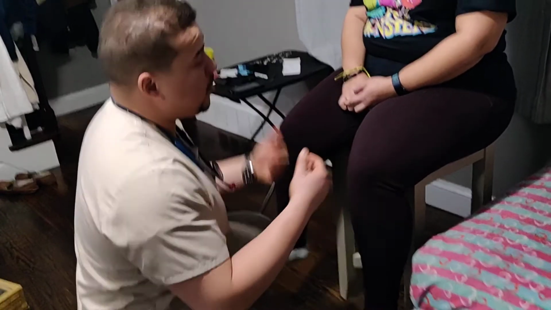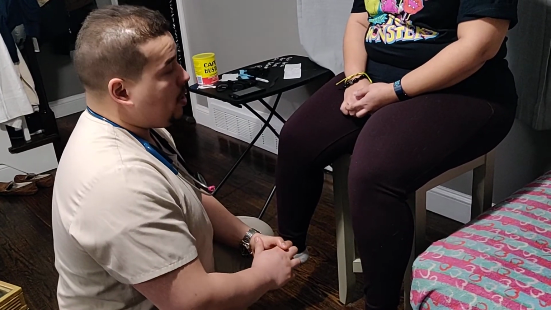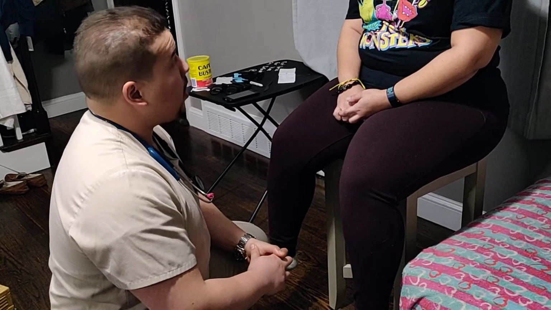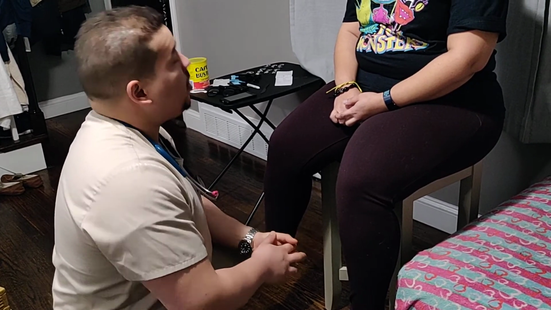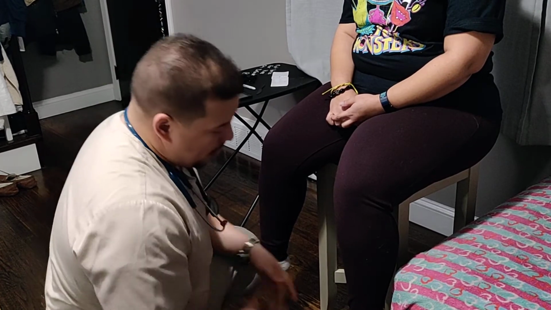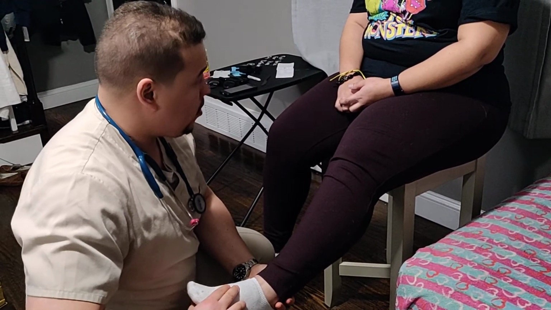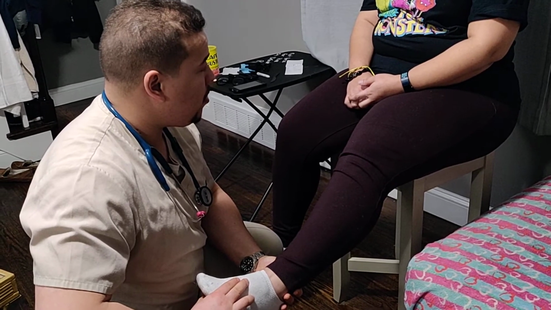And then while I'm down here doing the sensory test for the lower extremities, I'm gonna go ahead and do a quick visual inspection on the lower extremities. Again, checking for any swelling, any discoloration of the skin, which at this time I see none. You can go ahead and open your eyes. I'm going to go ahead and palpate for a dorsal pulse or a pedal pulse.